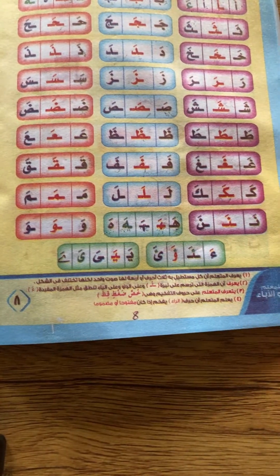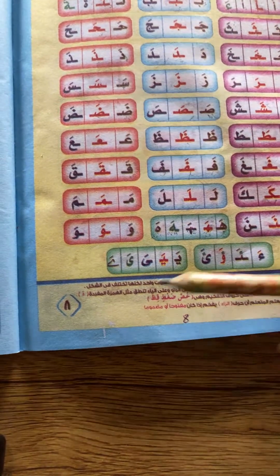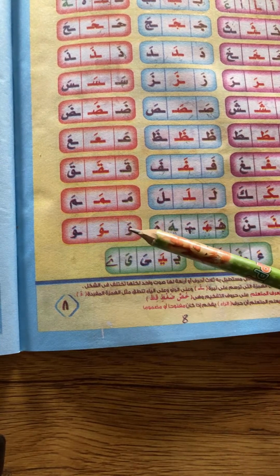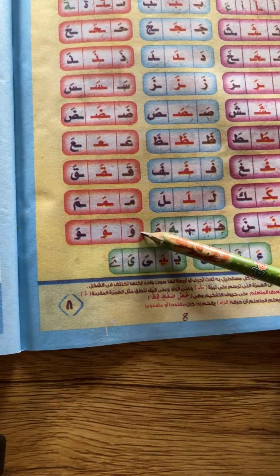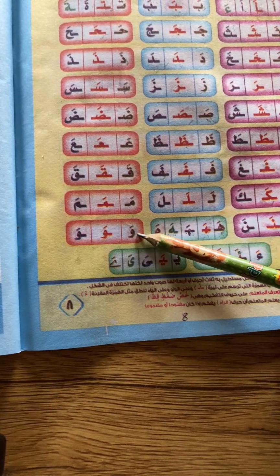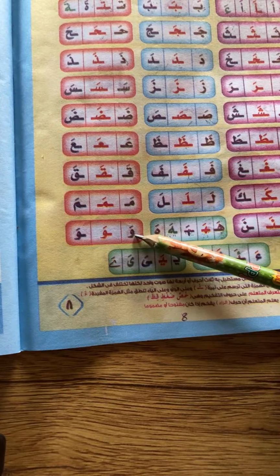Now let's go to waun. This is the beginning waun. You can see how it has been written. Like we want to say washamsi, wa duha. This is the beginning waun.